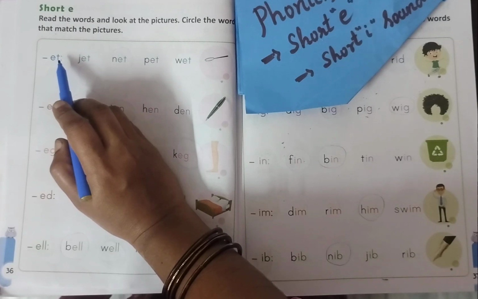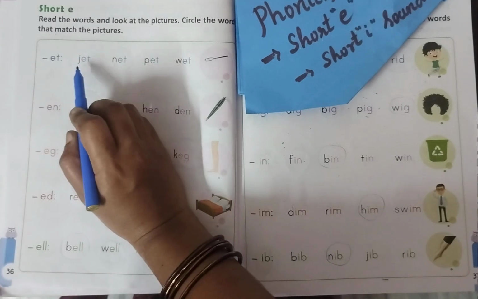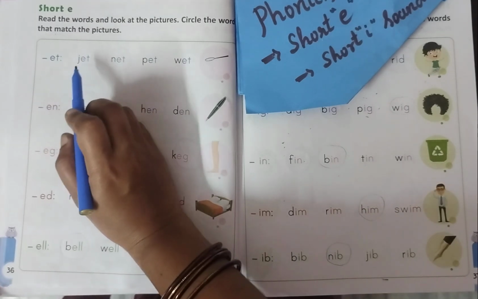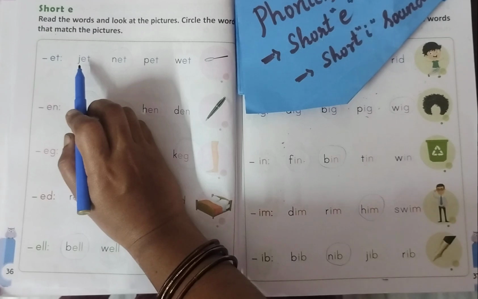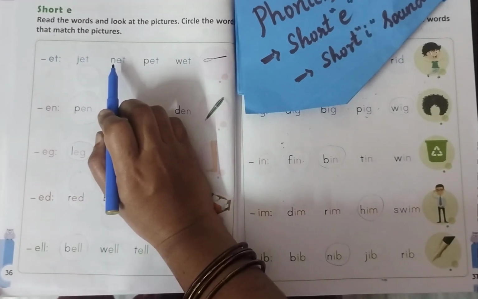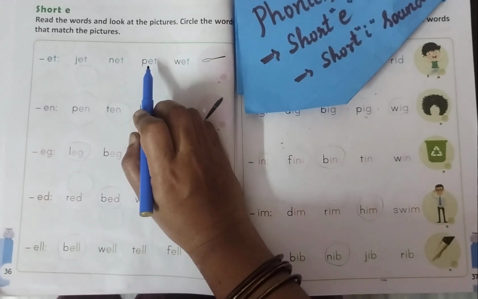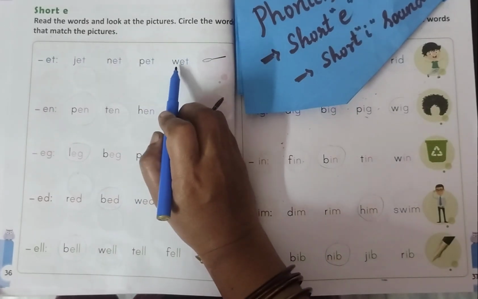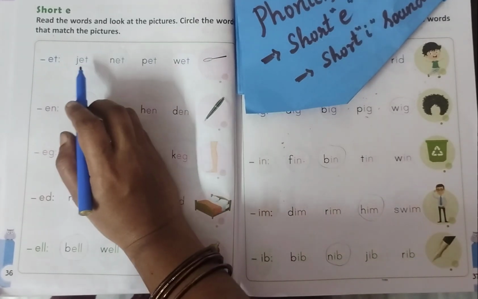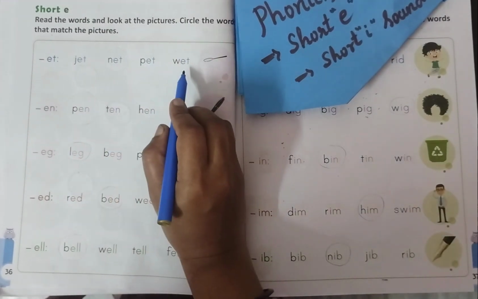E T, et. So it sounds et. So J E T, jet. J makes the J sound. J plus et, jet. N makes the N sound. N plus et, net. P makes the P sound. P plus et, pet. W makes the W sound. W plus et, wet. So jet, net, pet, wet.